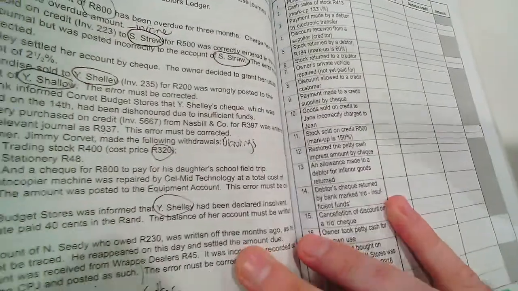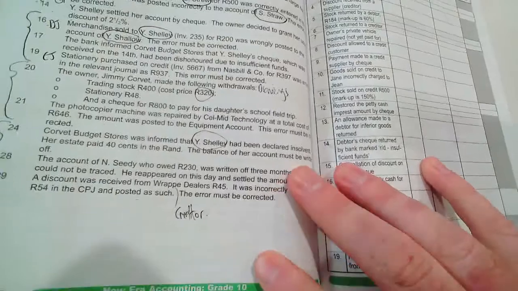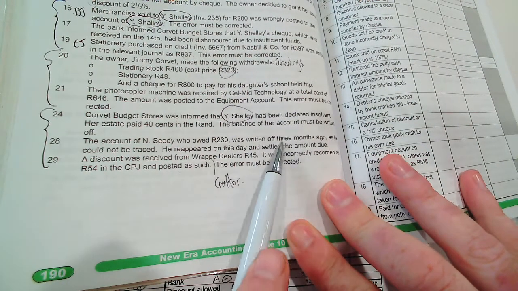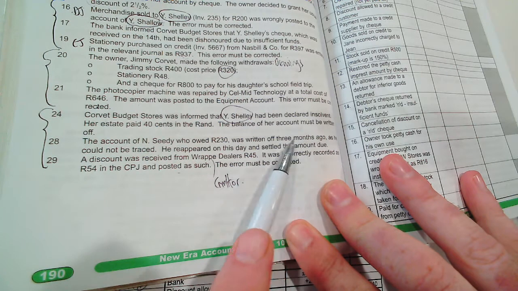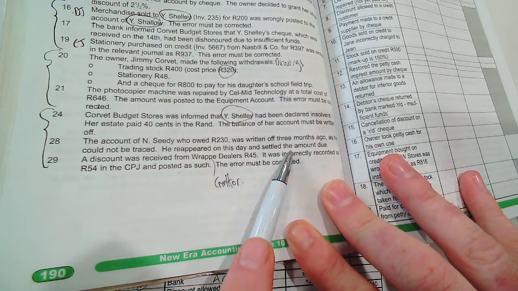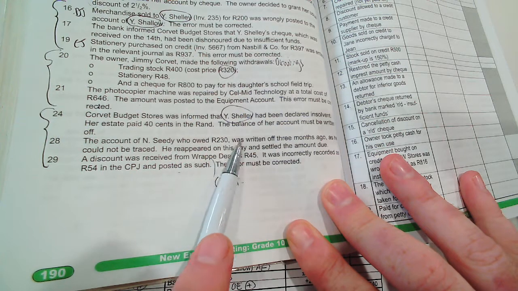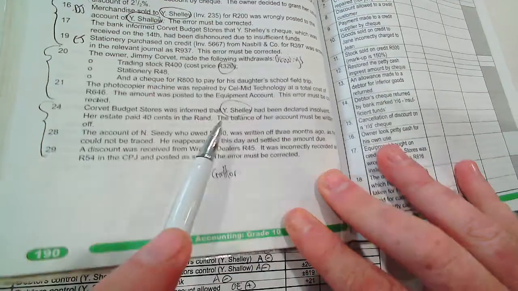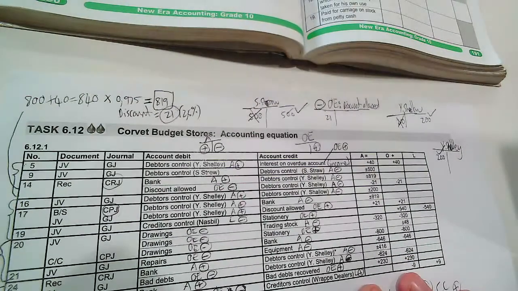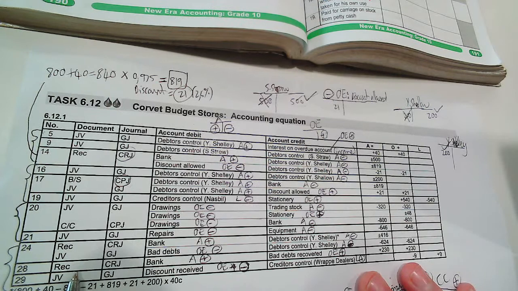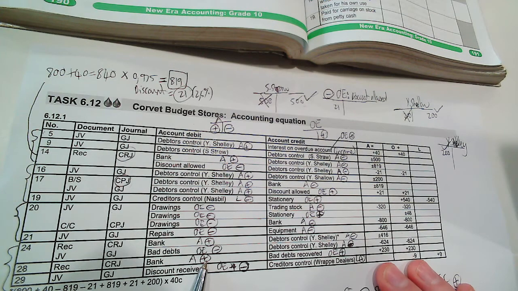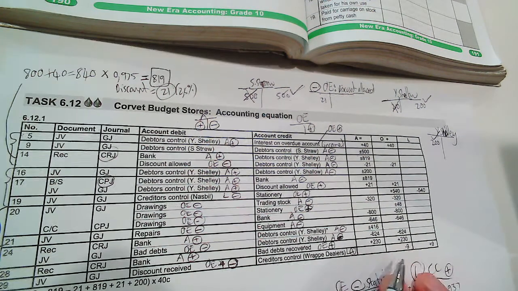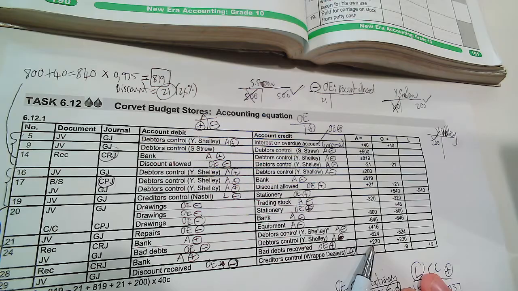Okay, so now on the 28th, the account of Enidi who owed 230 was written off 3 months ago, so that was long ago, as it could not be traced. He reappeared and settled the amount due. So the bank must be increased. I'm receiving the money, and now it becomes an income. So it's in the CRJ receipt, bank increases with the 230 and must be debited, and now it's bad debts recovered income that is created. So it's plus 230 under owner's equity and plus 230 under assets.